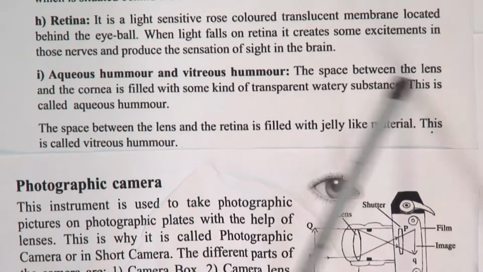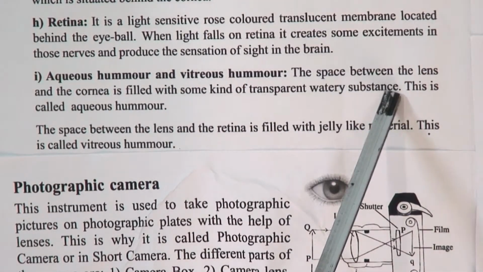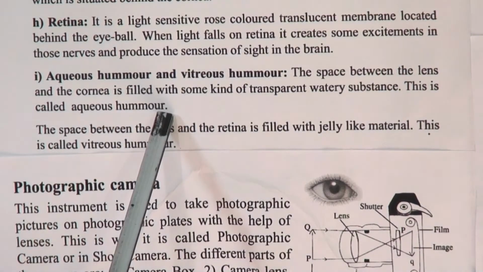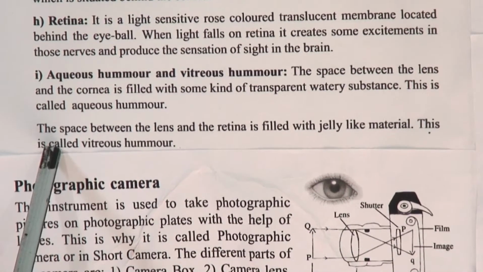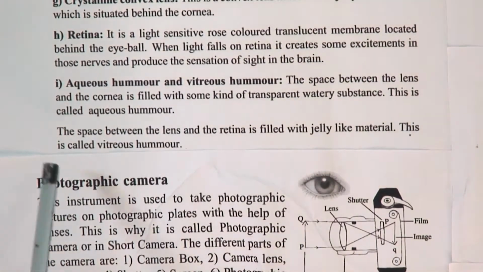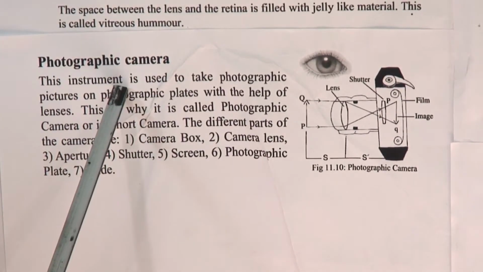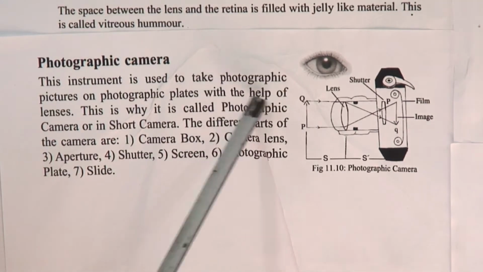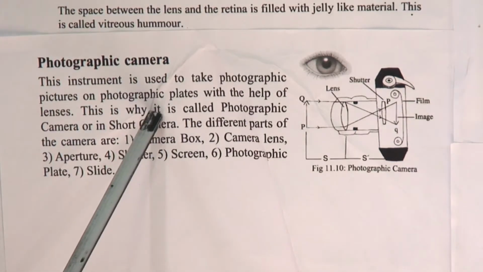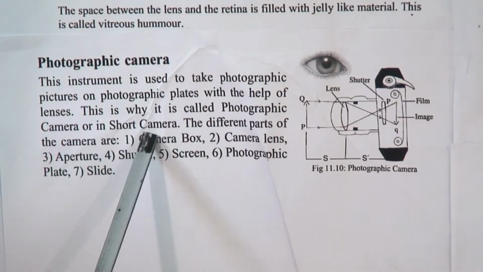The space between the lens and the cornea is filled with a transparent watery substance. This is called aqueous humor. The space between the lens and the retina is filled with jelly-like material. This is called vitreous humor. Dear students, now we will discuss the photographic camera. This instrument is used to take photographic pictures on photographic plates with the help of lenses. This is why it is called a photographic camera, or in short, a camera.